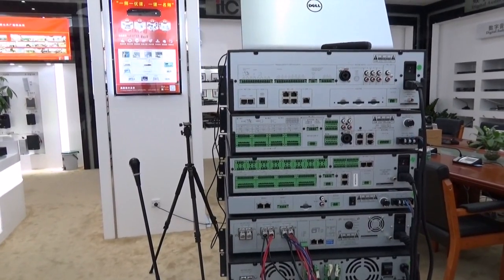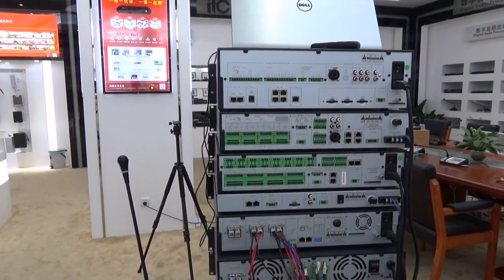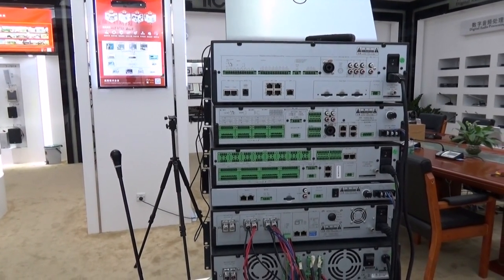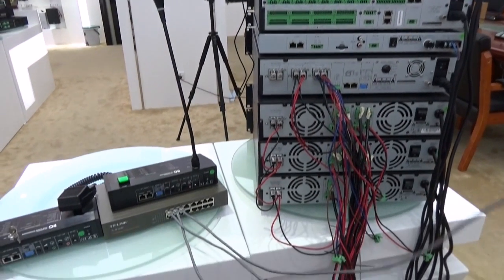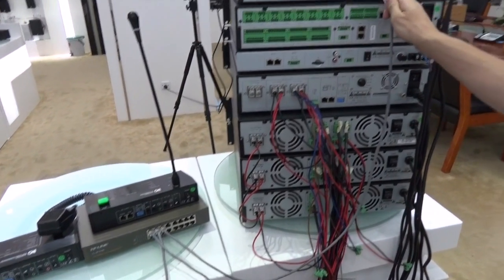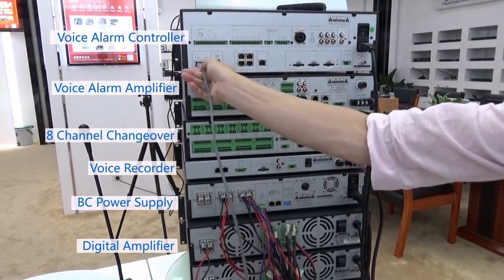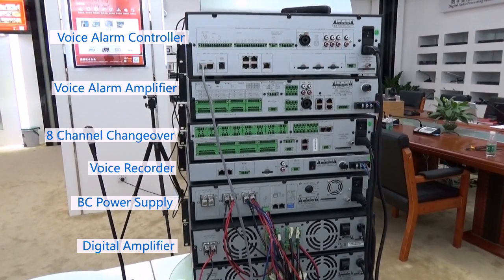Okay, so now we are going to do the connection of the evacuation system. First of all, we would like to connect the devices to the switcher. I think the most important thing is that we connect the switcher to the host. We find the host here and connect this port to the switcher, to share the protocol.